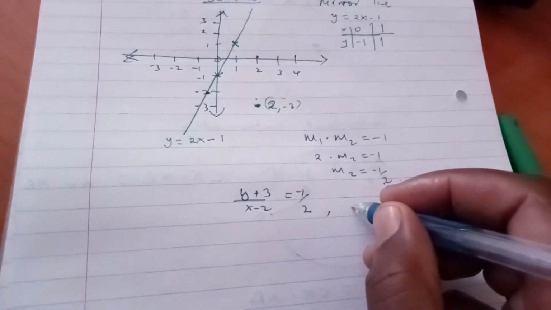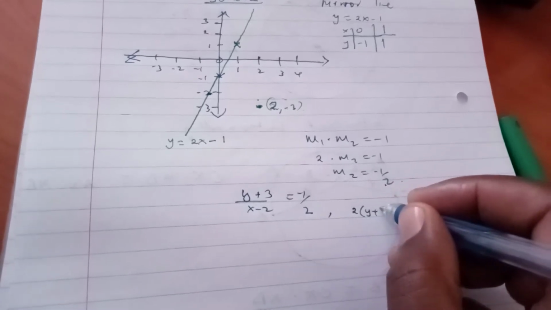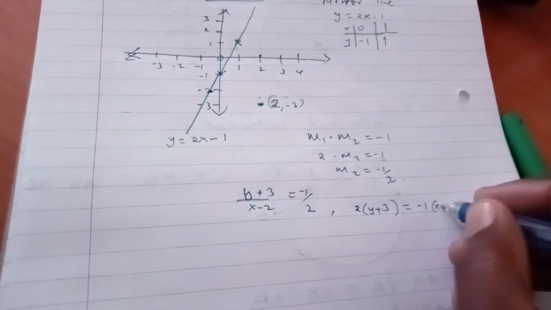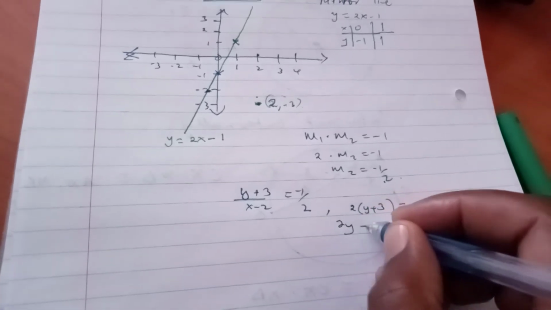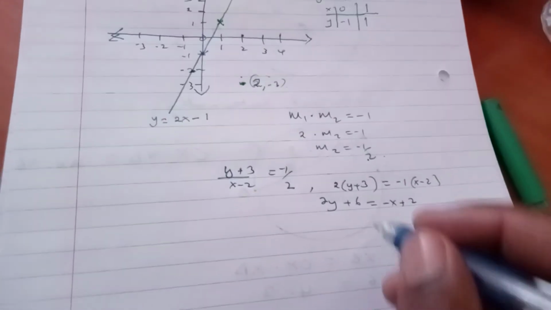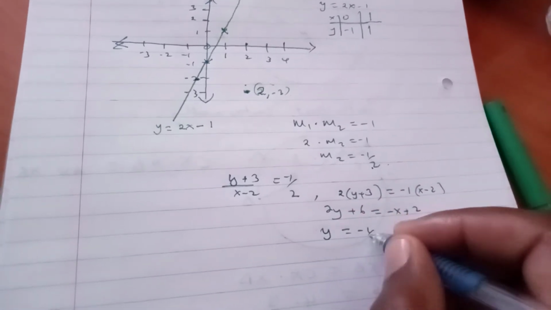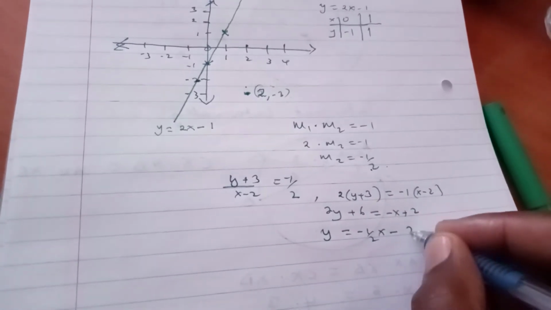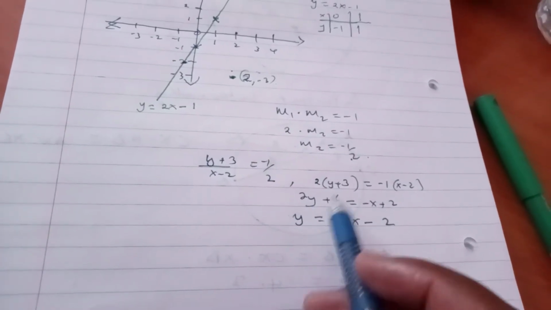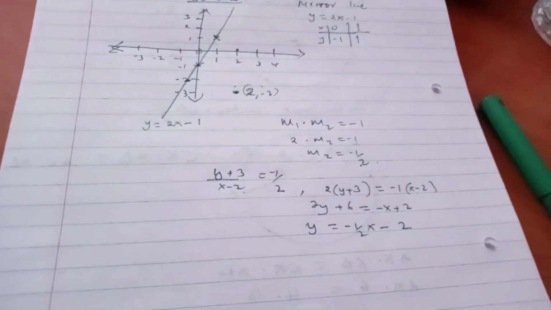So to get this equation, you can multiply both sides by 2, and then the other side you cross multiply, by the way, so that you determine that. So you have 2y plus 6 is equal to minus x plus 2. And so this equation is equal to y equals minus a half x minus 2. All right, so if you divide by 2 and then you take this to the other side, it narrows down to y equals negative a half x minus 2.